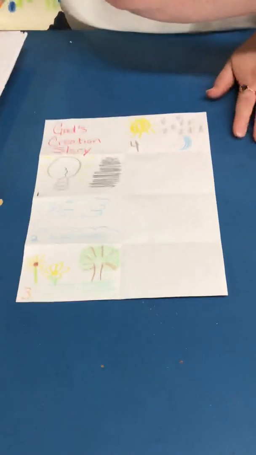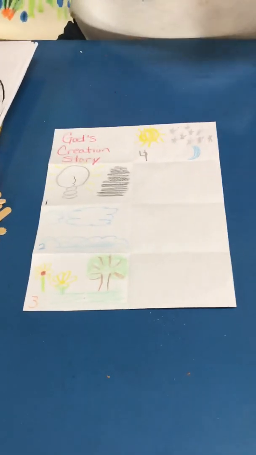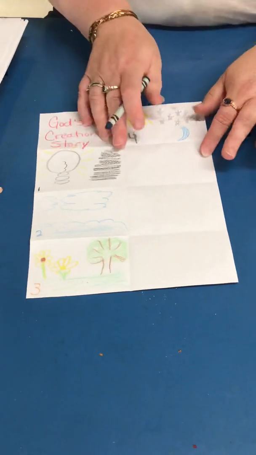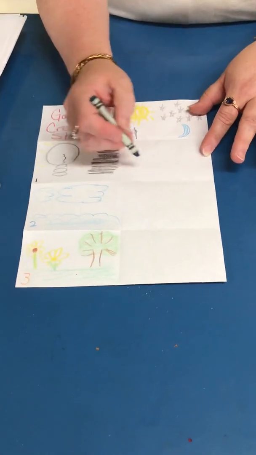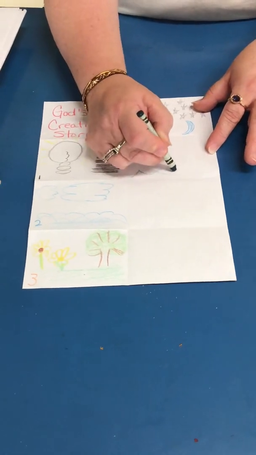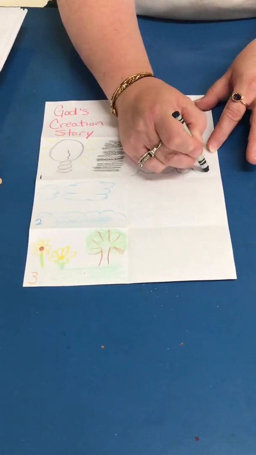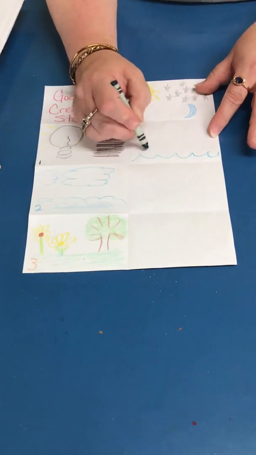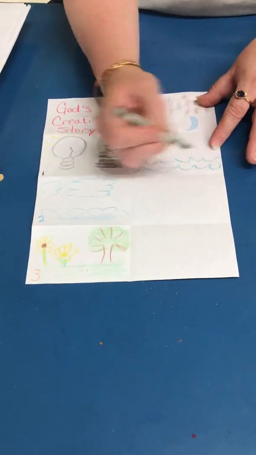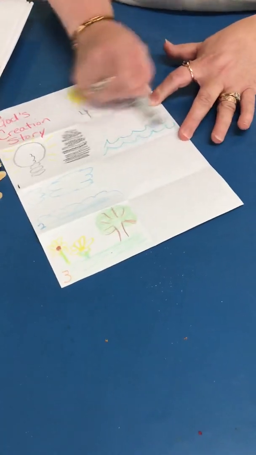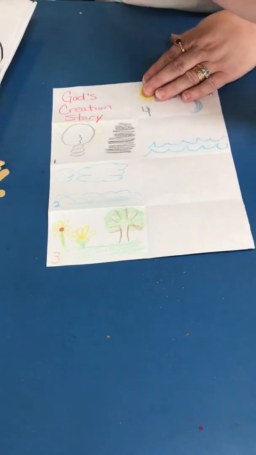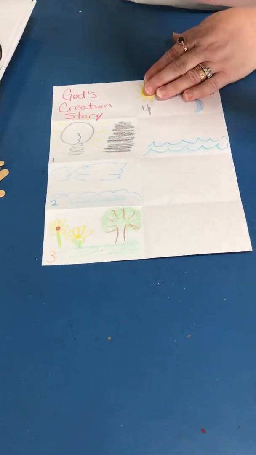And on day 5, God said, let there be birds and fish. So, maybe this water will look a little better. Maybe. Maybe not. Anyway, that's my water. And in my water, I am going to have fish.